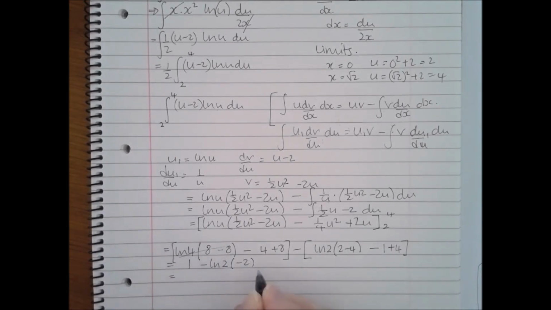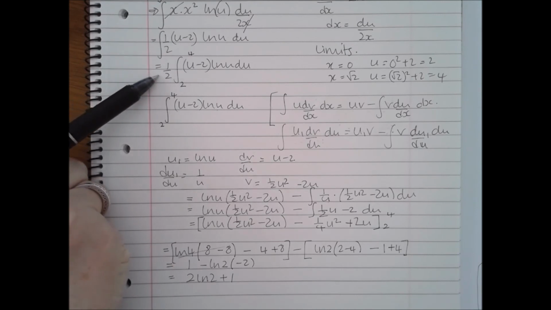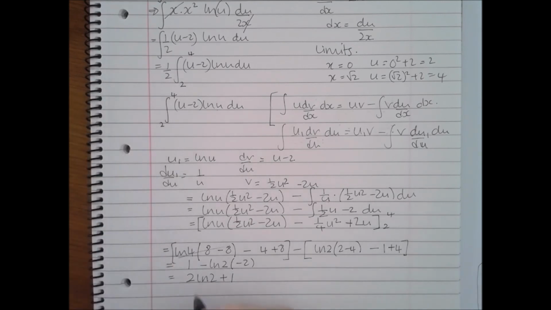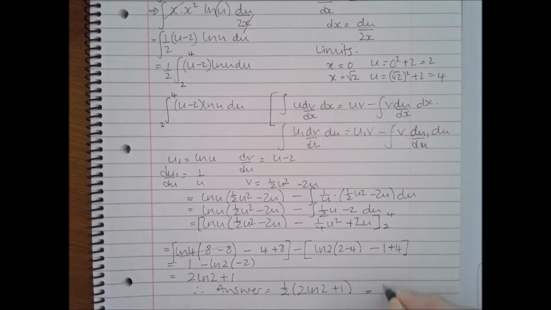So what we end up with is 2 log 2 plus 1. But don't forget we had this half here that we didn't use when we were integrating. So therefore my solution is going to be a half of 2 log 2 plus 1. Or if you prefer, log 2 plus a half.